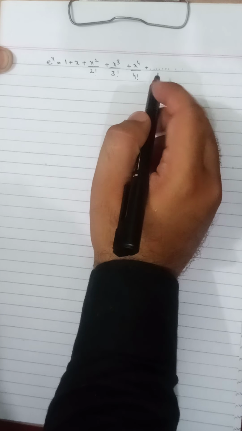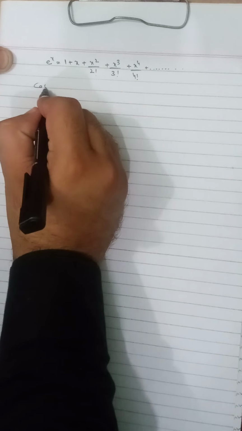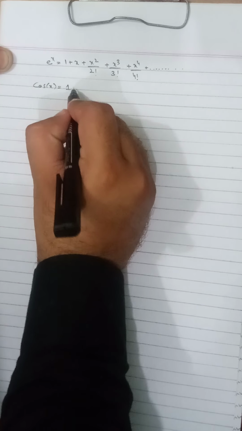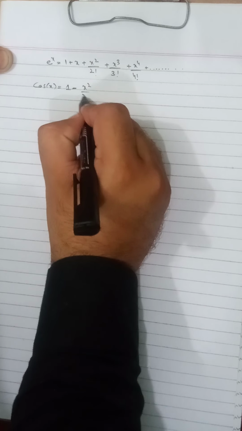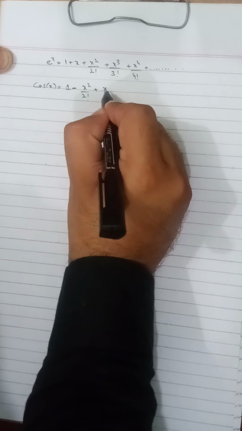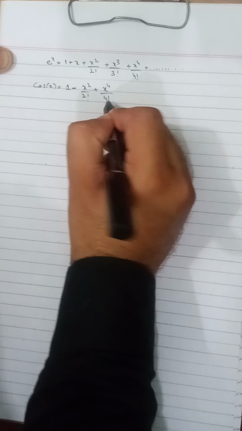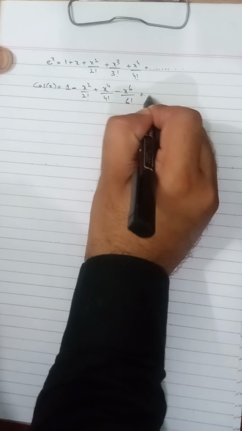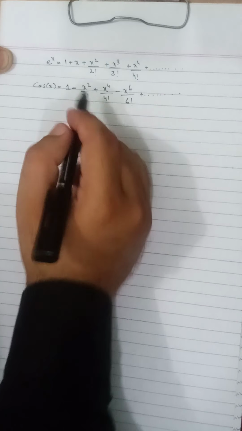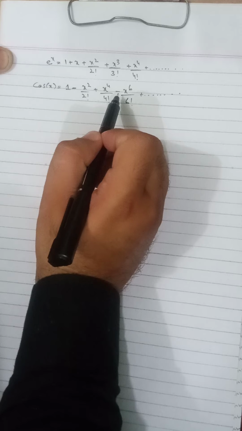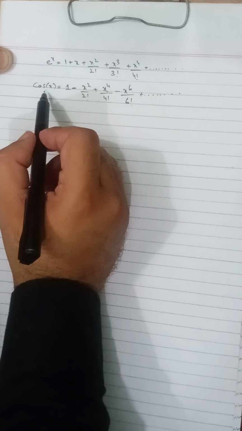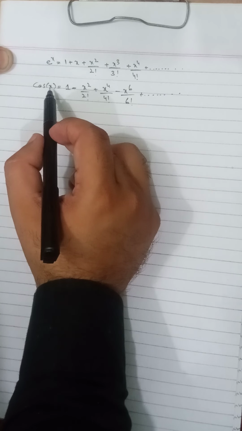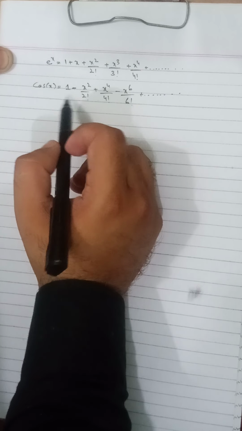And cos of x is equal to 1 minus x square by 2 factorial plus x power 4 divided by 4 factorial minus x power 6 divided by 6 factorial plus up to so on. Alternatively, there are negative and plus signs. It is the Taylor expansion of cos of x, the Maclaurin series and Taylor series of cos of x.